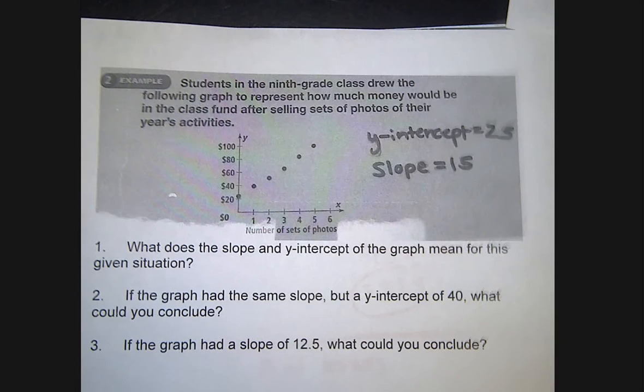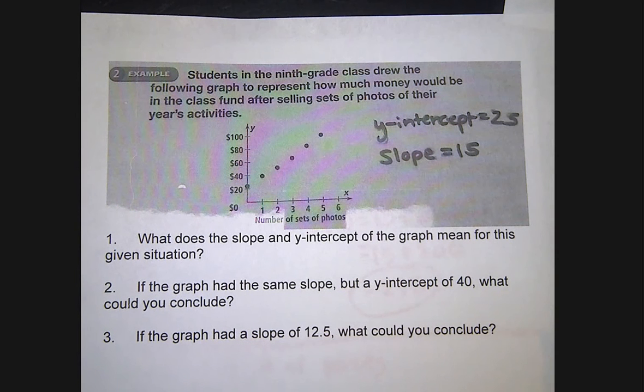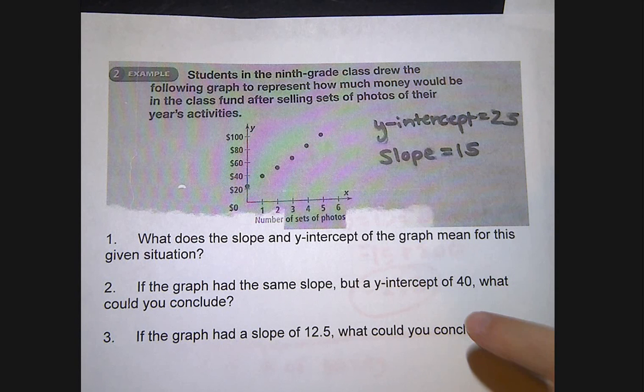Again, for this one I want you to pause the video and answer these questions. It says students in the 9th grade class drew the following graph to represent how much money would be in the class fund after selling sets of photos of their year's activities. I've got here the y-intercept is 25 because it's kind of hard to read, and your slope is 15. I want you to answer these three questions. What does the slope and y-intercept of the graph mean for this given situation? If the graph had the same slope but a y-intercept of 40, what could you conclude? And if the graph had a slope of 12.5, what could you conclude? So go ahead and hit pause, answer these three questions, and hit play when you're ready.